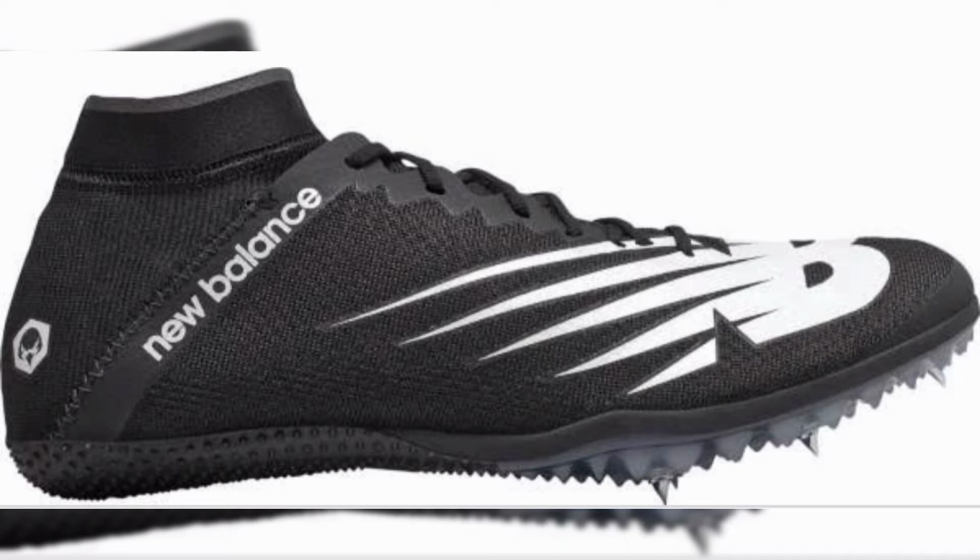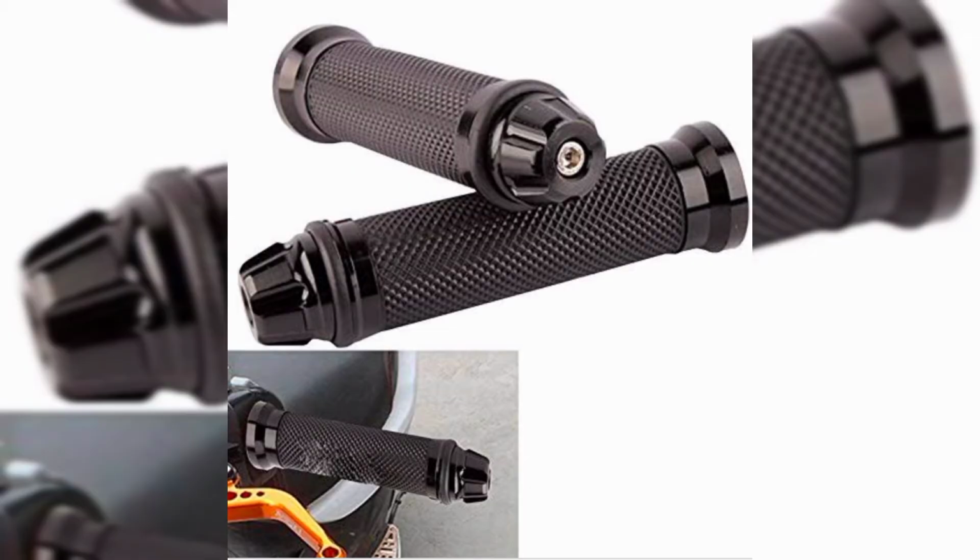Third one is the handles of motorbikes are covered with a rough toweled cloth or spiked rubber to provide a good grip and have better control in holding the handles. We used to say this.